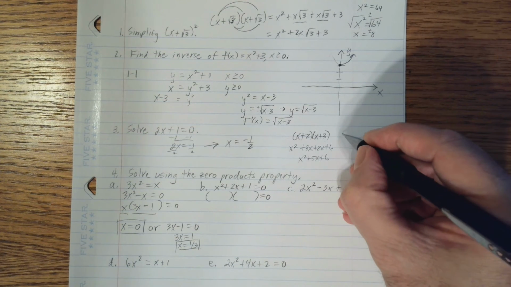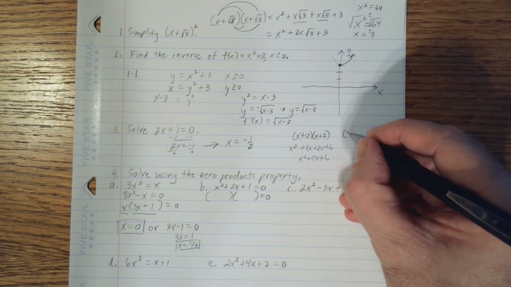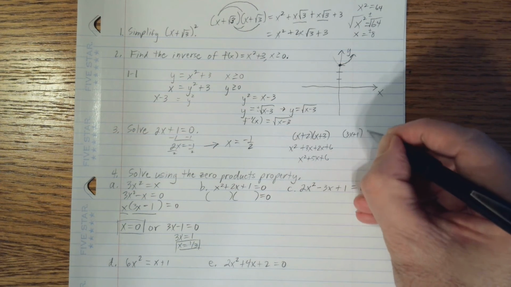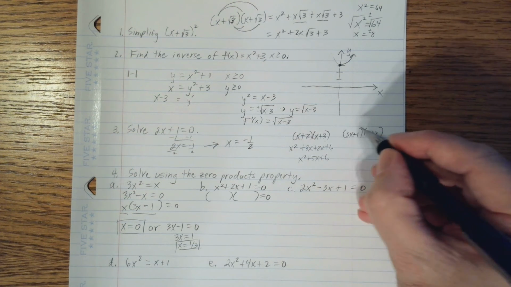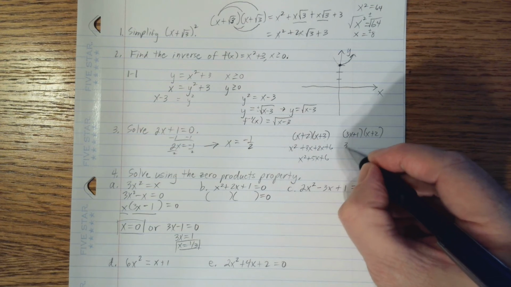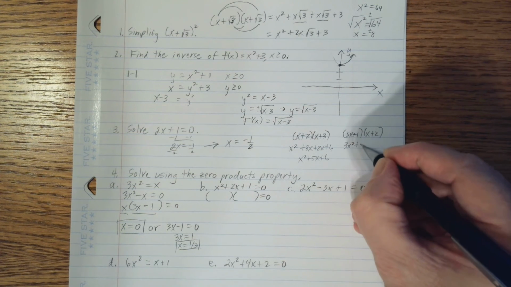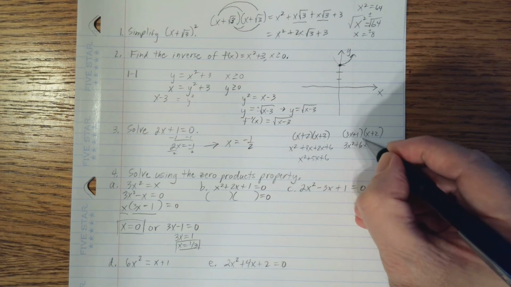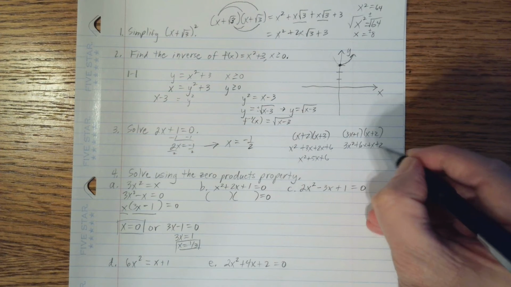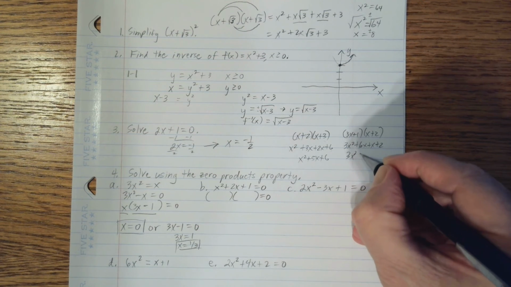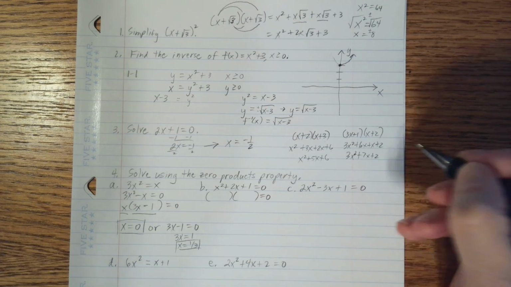Now, be careful here, because what if this had been instead, let's call this 3x plus 1 times x plus 2? Well, you would do the same thing. You'd FOIL this out. You'd get 3x squared. You'd multiply your outer terms, you'd get 6x. Your inner terms, you get x. And your last terms, you get 2. So you end up with 3x squared plus 7x plus 2.